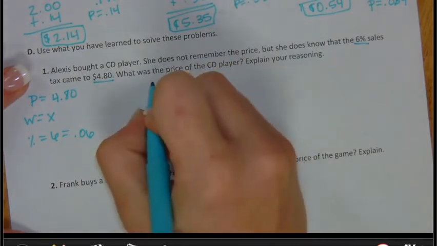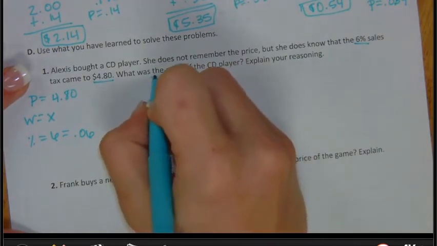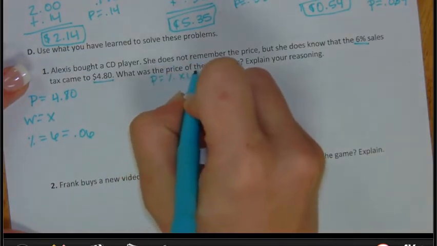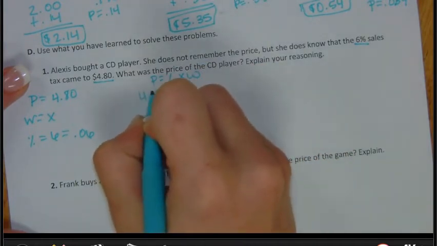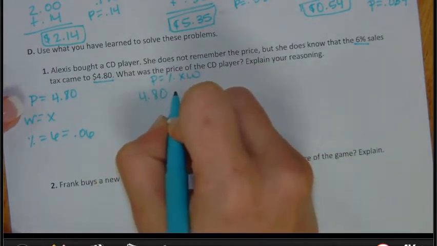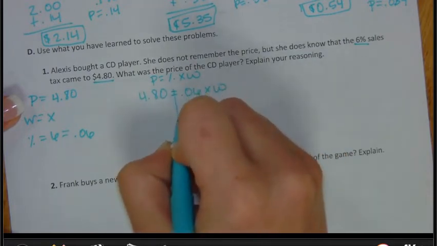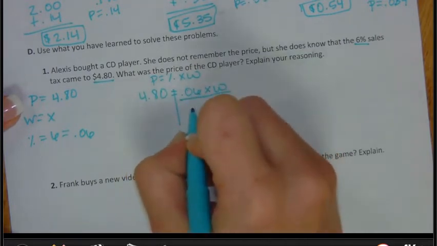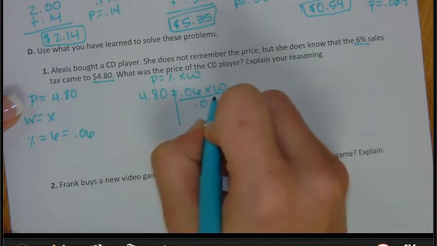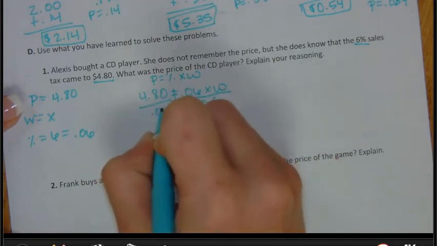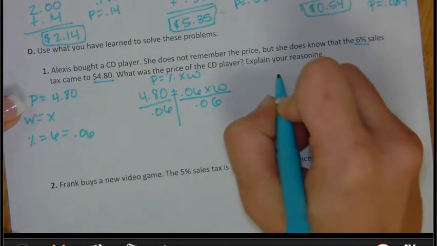So let's go ahead and use the equation here. So I'm going to use part is equal to percent times the whole, because I think that's going to be a little bit easier for us to find. So 4.80 is equal to 0.06 times the whole. Okay. How do you get W by itself? Well, I see that I'm multiplying, so I'm going to do the opposite, and I'm going to divide by 0.06 on both sides. And watch what happens.